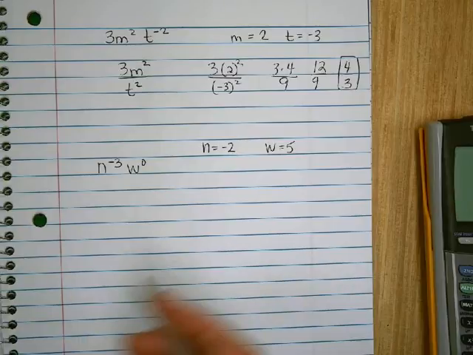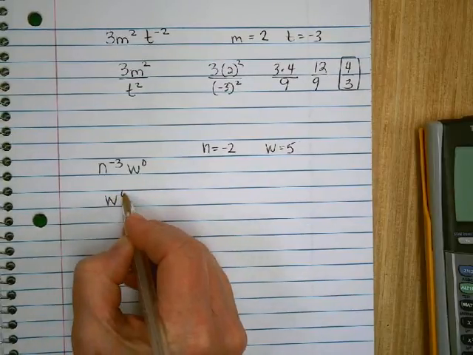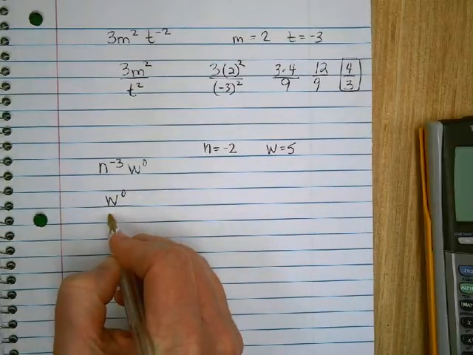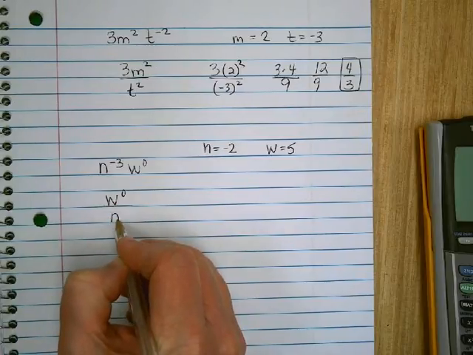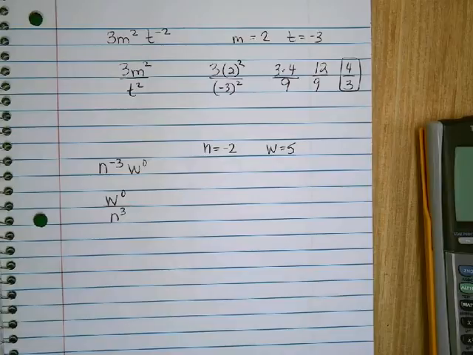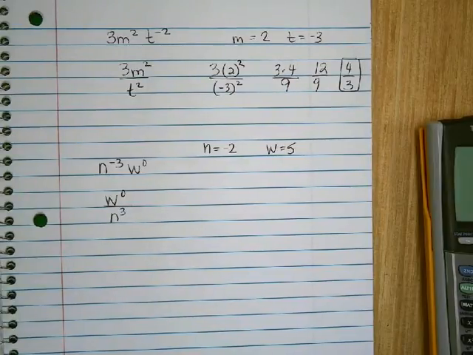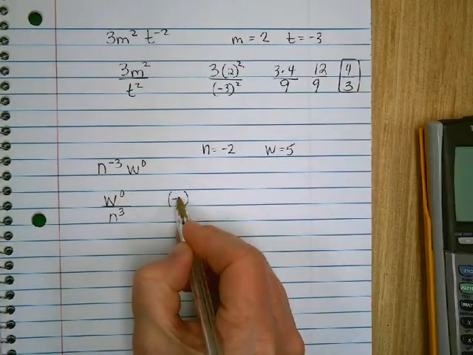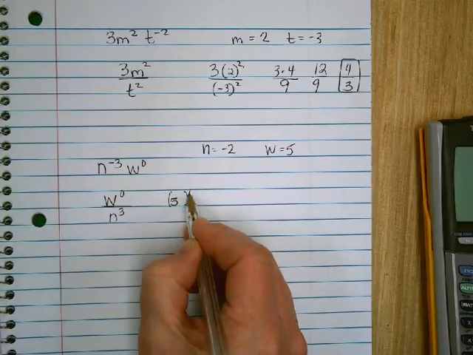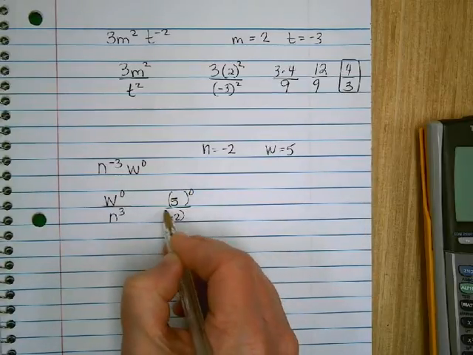So it's going to say w to the 0 over, when I put it in the bottom, does it say n to the negative 3? It says n to the what? n to the 3. Does anybody not know why we're doing that? Anybody need to ask him a question? What's the next step? Okay, so what do I put in here? 5 and negative 2. Okay, good.